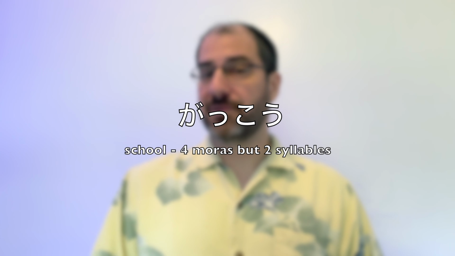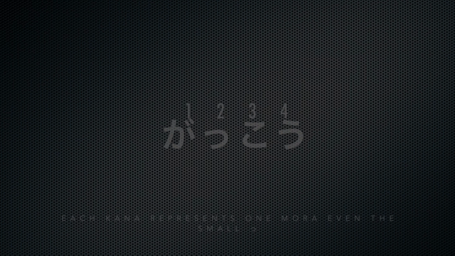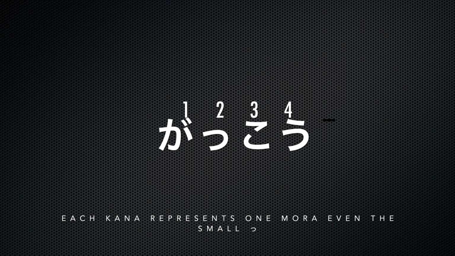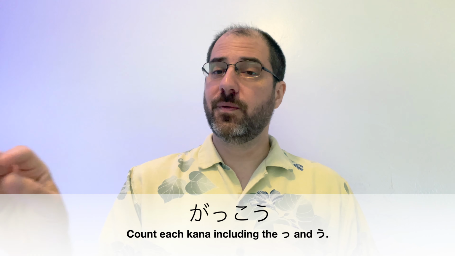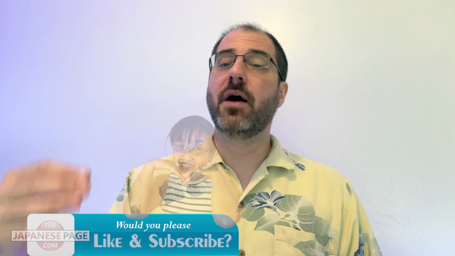But let me give you one reason why using romaji at all, even for learning new words, is not a good idea. First of all, you need to think of words in Japanese in moras instead of syllables. A mora is simply a unit of sound in Japanese. Take the word gakko, for example. It's actually 4 moras. Even though it is 2 syllables, gakko, it's 4 moras because it is ga, chisai tsu, ko, and u. And that's how you should be thinking of words.